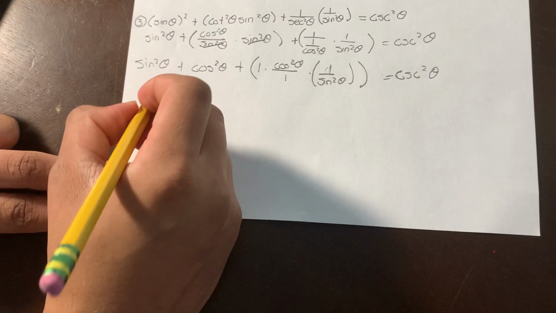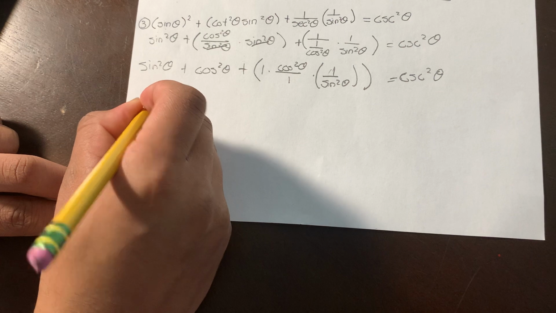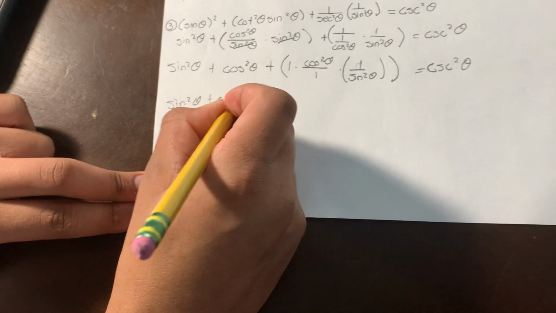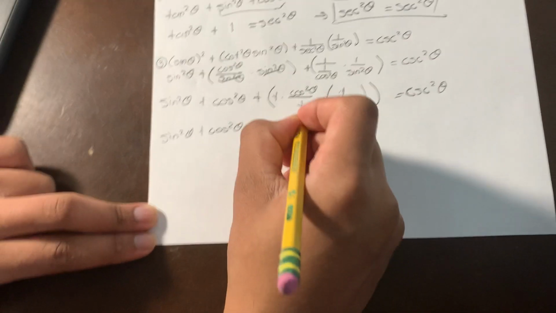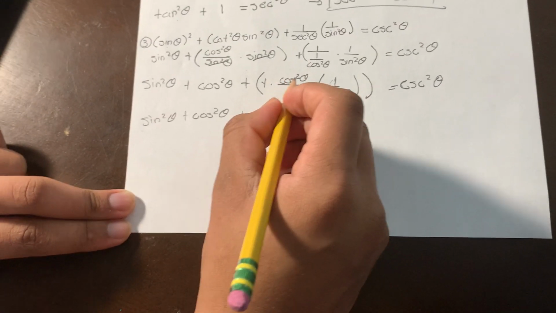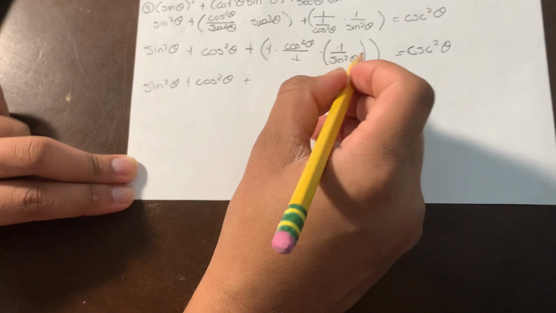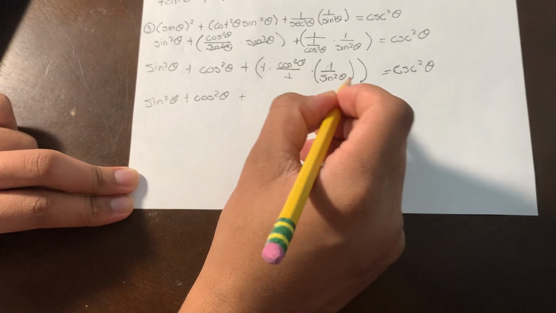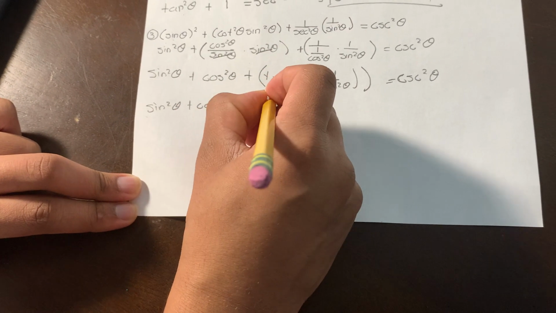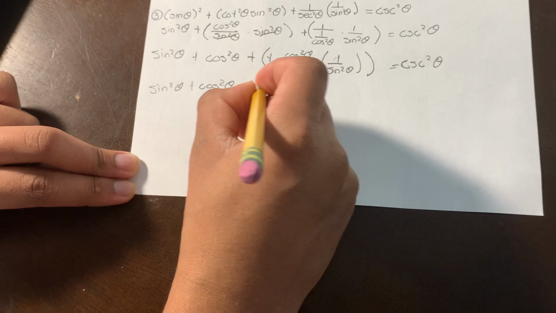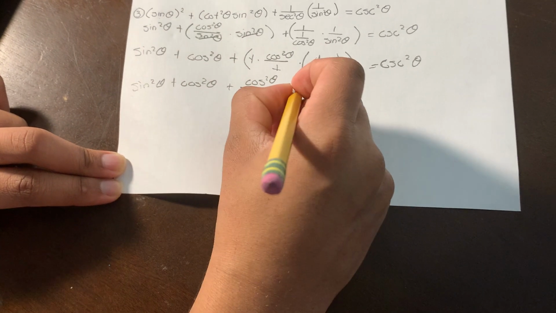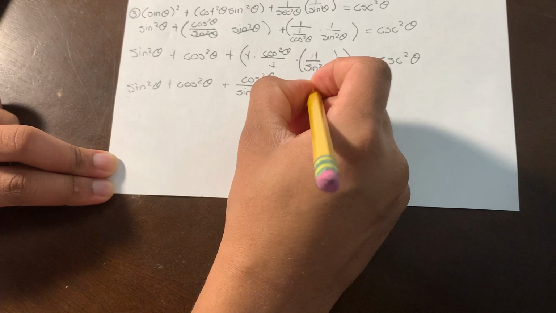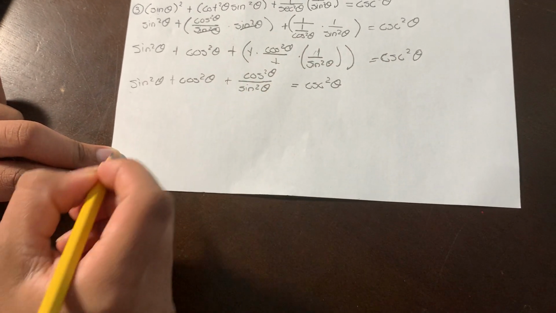Going to continue: sine squared theta plus cosine squared theta plus, now our ones cancel out, we're left with cosine squared theta being multiplied by 1 over sine squared theta. That would simplify to cosine squared theta over sine squared theta is equal to cosecant squared theta.